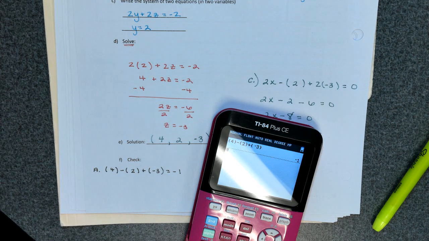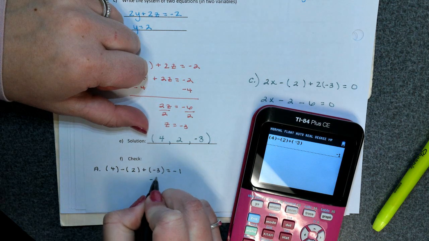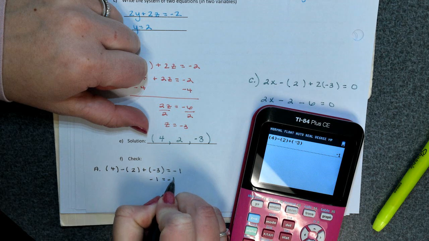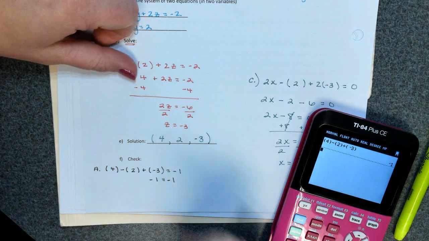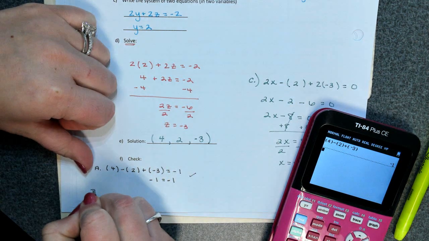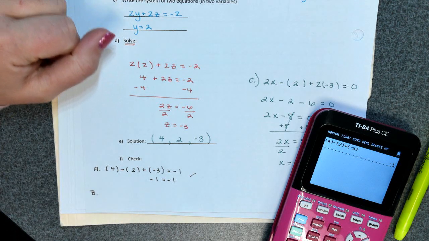When you plugged in the left side, you should get -1 equals, the right side was already one number, so we don't have to do anything there. -1 equals -1. Does that work? Yep. So A gets a check mark. Now we have to try it with B, and we'll also have to try it with C.